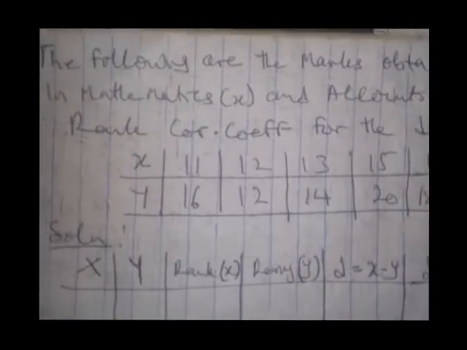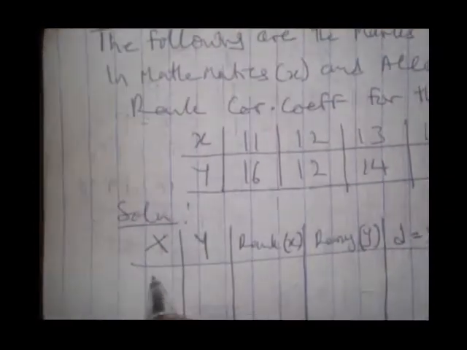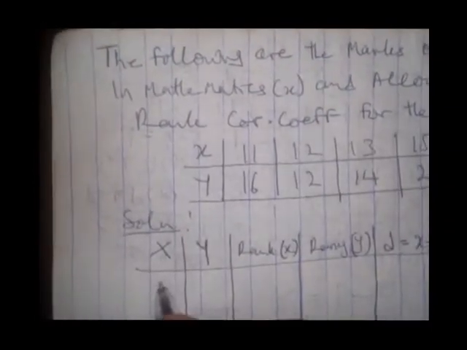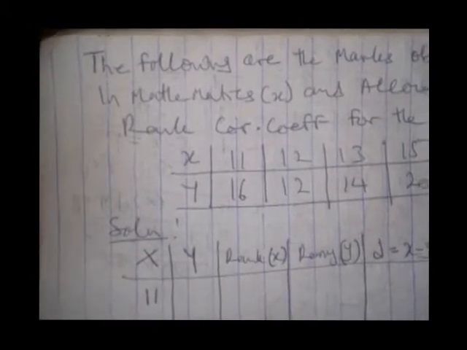So now that we've done this, all you need to do is first of all write out the results of x and y. X is 11, 12, 13, 15, and 19.